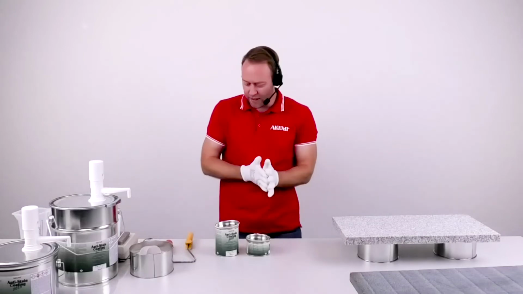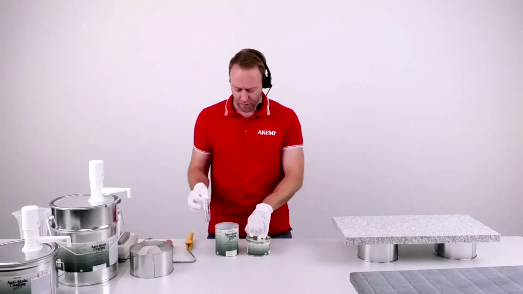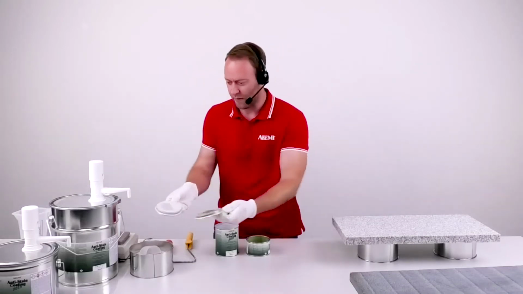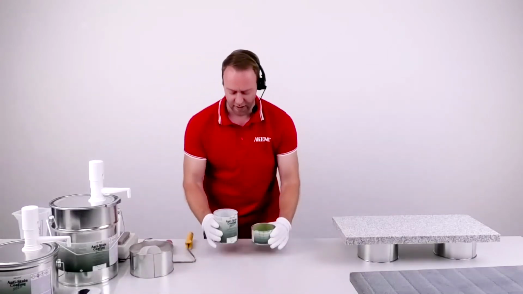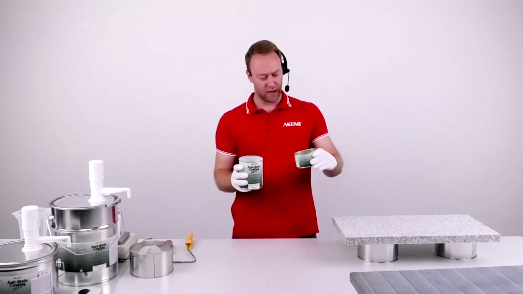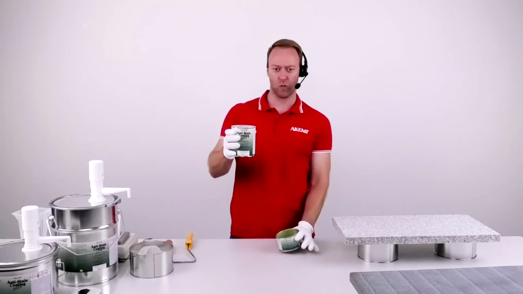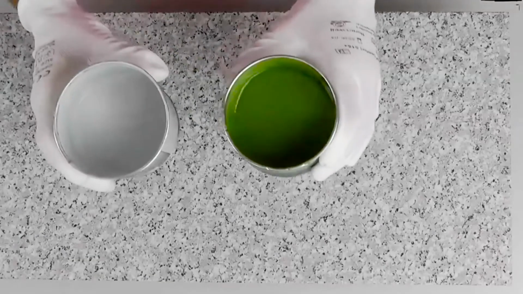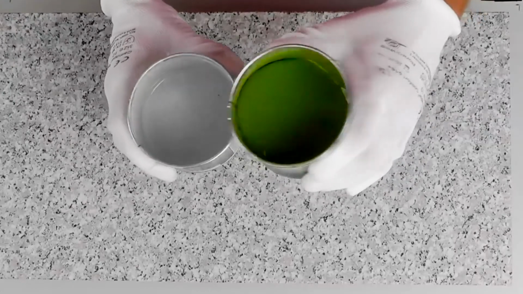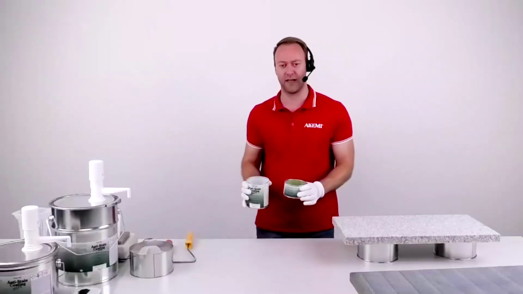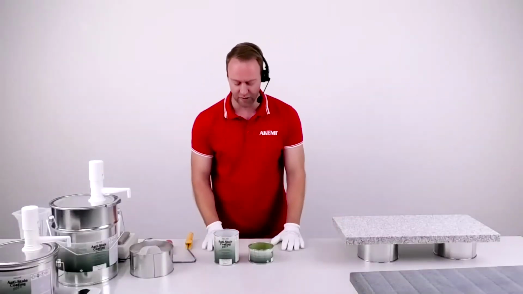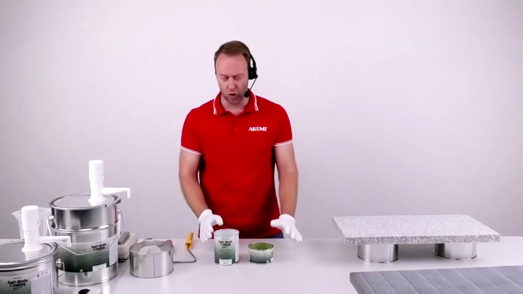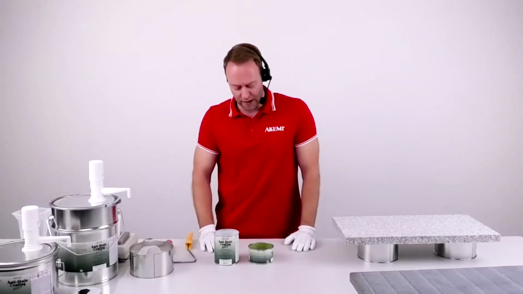Another possibility is if you use the small unit. The unit is designed so that you can put the B component completely in the A. So we have left here a little bit of space. You can see that here. You can put it directly in here. Then you mix it. You have directly the perfect mixing ratio. You are good to go for 5-6 square meters.